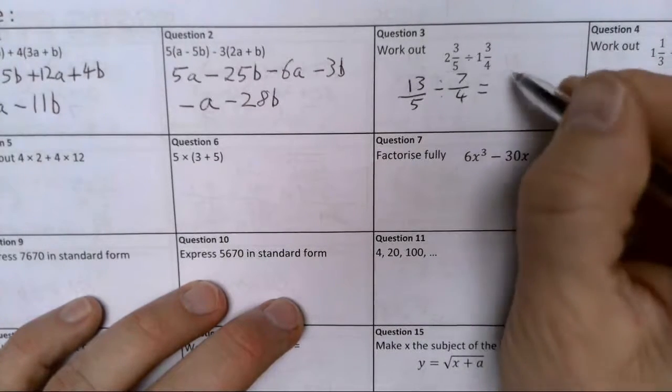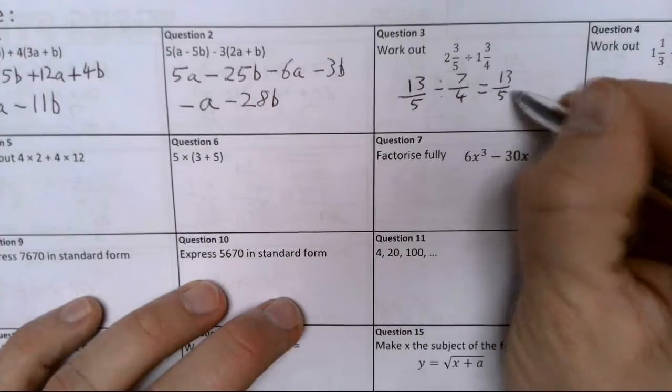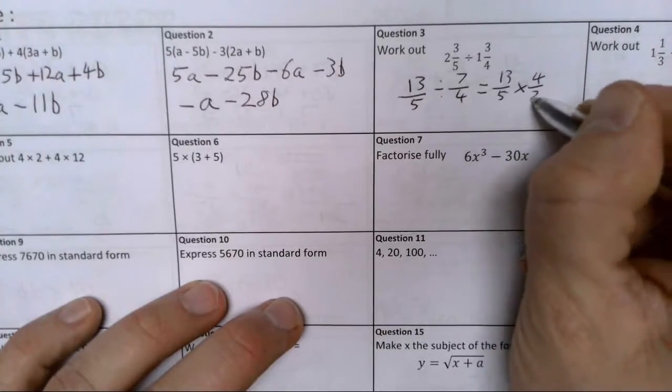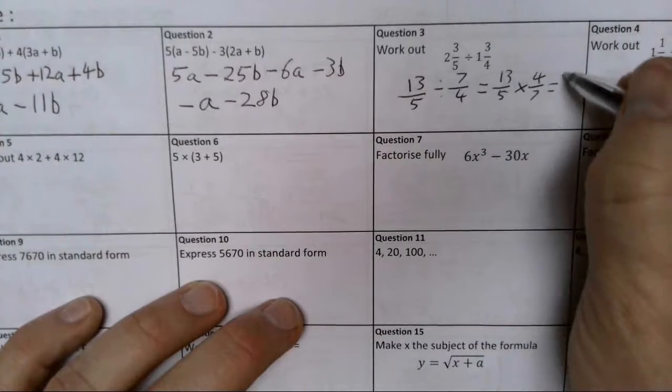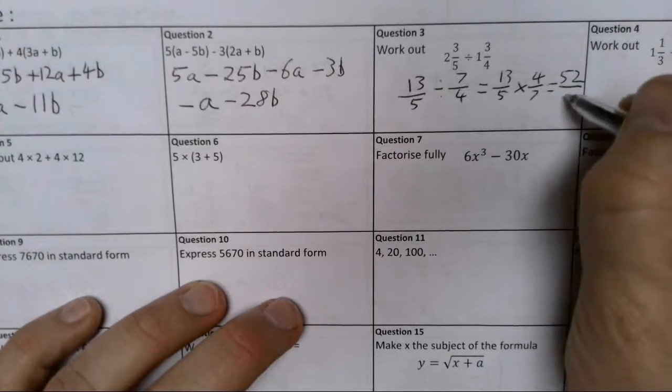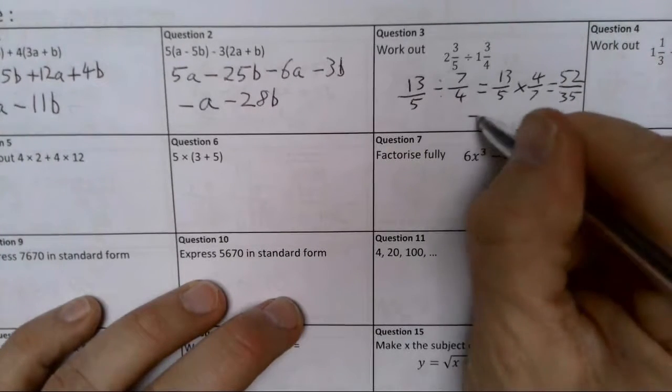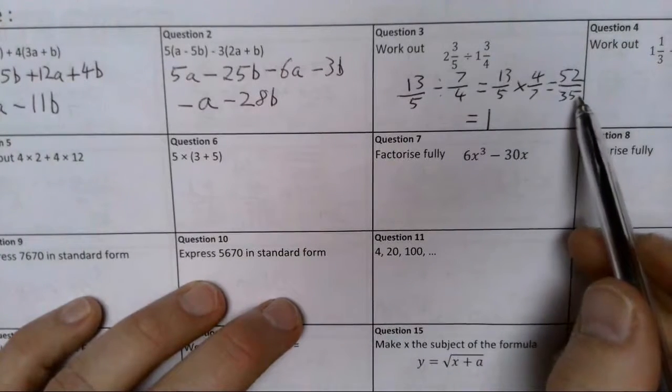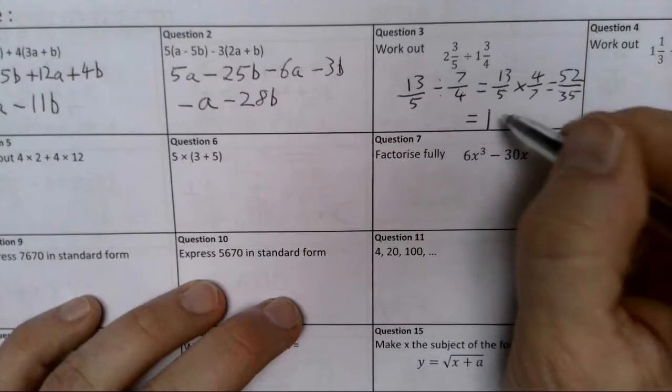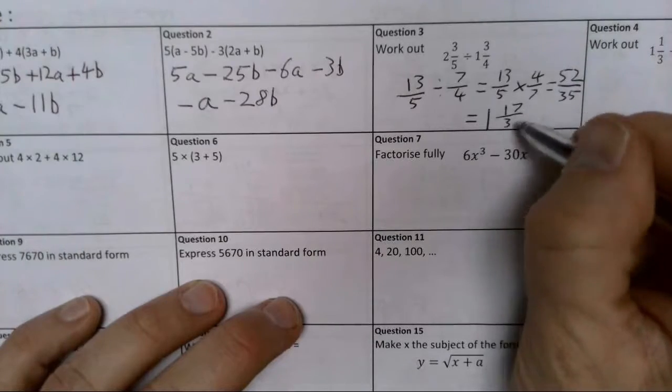So that is the same as 13/5 times by 4/7, which is going to give me 52 over 35, which is the same as 1 whole and 17/35.